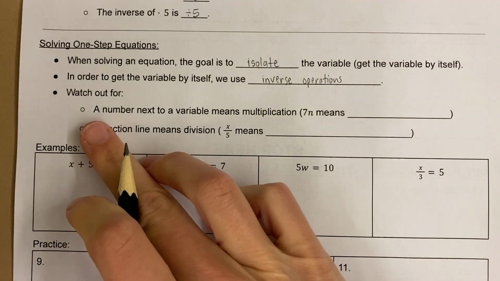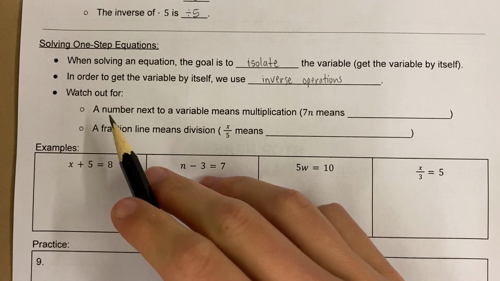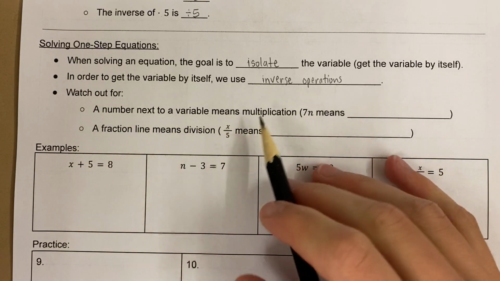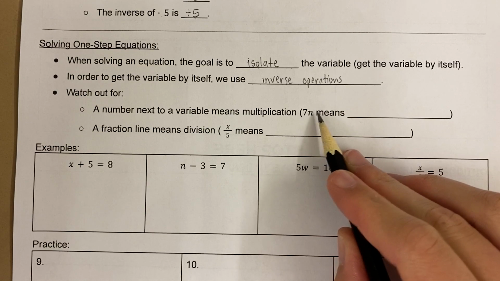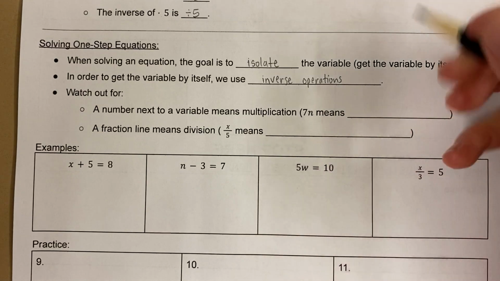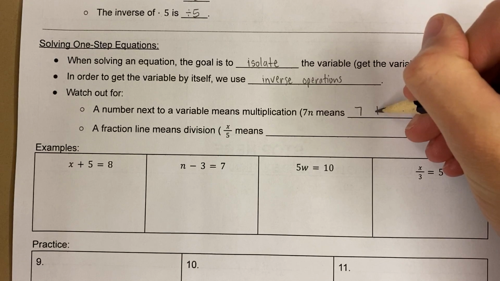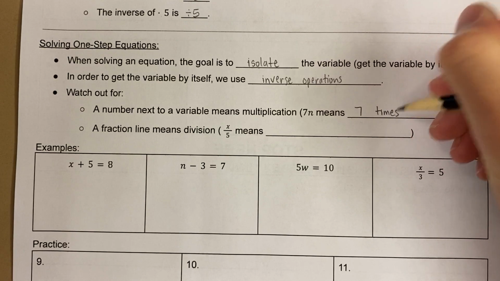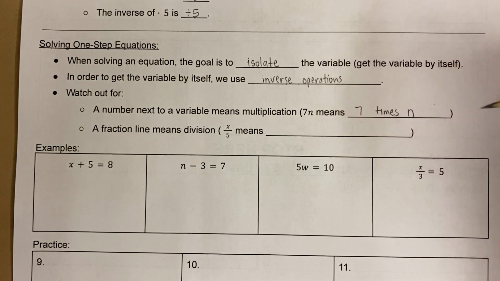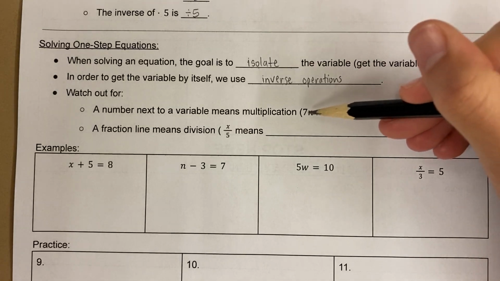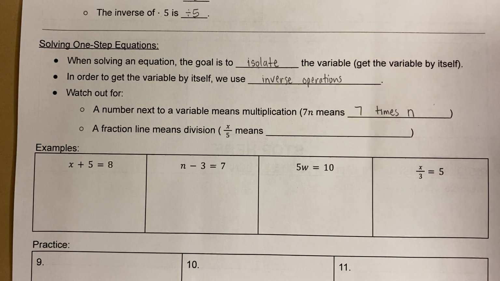A couple things to watch out for as you get into this. If a number is next to a variable, it means multiplication. So for example, 7n, like this, you say 7n, where 7 is next to the n. This means 7 times this unknown number n. Now that n, that's a number we don't know the value of. This means 7 times whatever that number is.